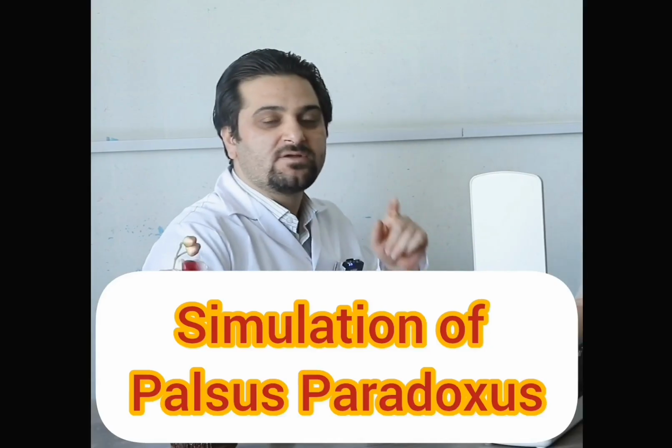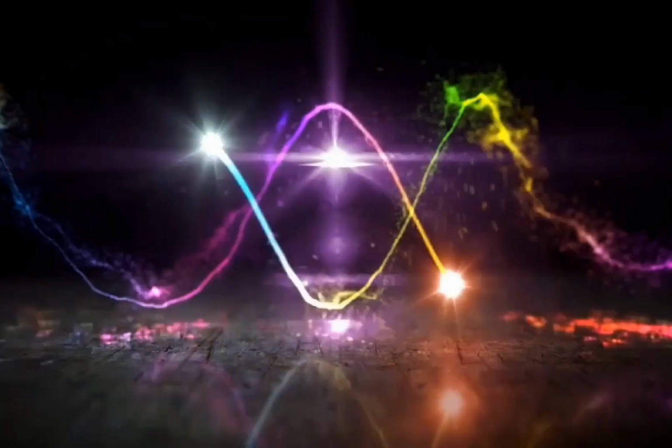In this section, we want to simulate Pulsus paradoxus, or paradoxical pulse. As we mentioned, Pulsus paradoxus is seen in constrictive pericarditis and cardiac tamponade. Additionally, Pulsus paradoxus is also seen in patients with asthma and COPD because the right-sided pressure is high.